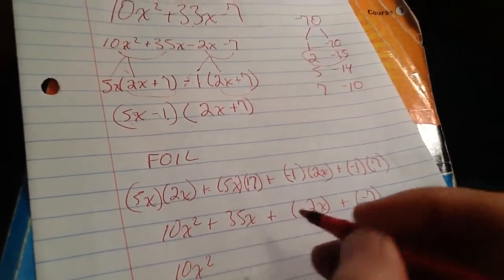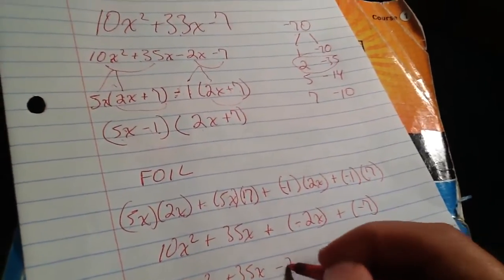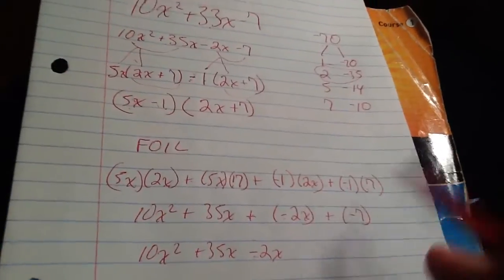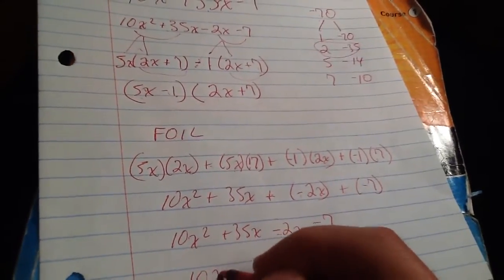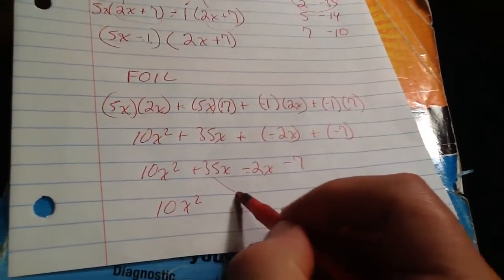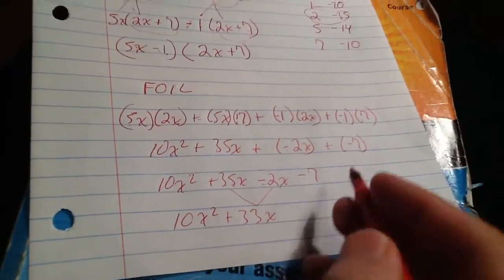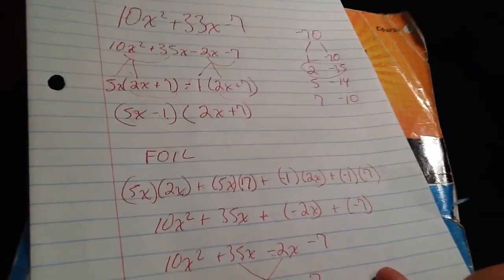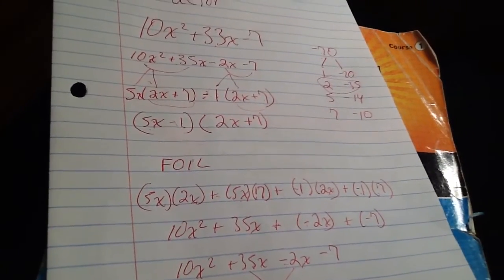So 10x squared plus 35x. Positive times a negative is negative 2x, and you see this correlates with what we've got right there. Positive times a negative is negative 7. We're going to combine a lot of terms: 10x squared, we can combine these two, plus 33x, 35 minus 2, and then minus 7. So all that ties back in with the original question up there. And so there we've got that one factored out.